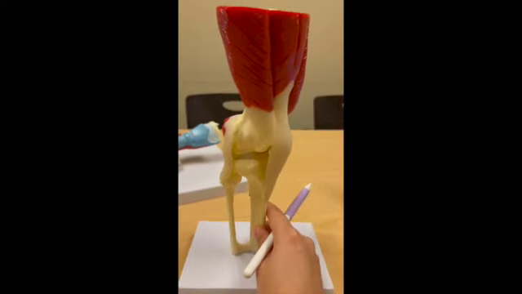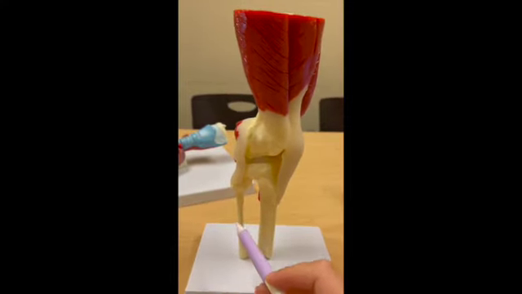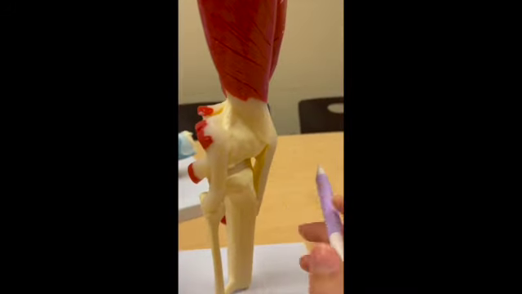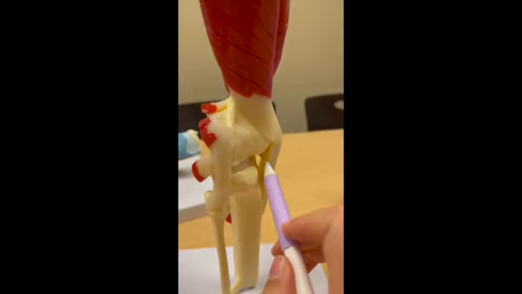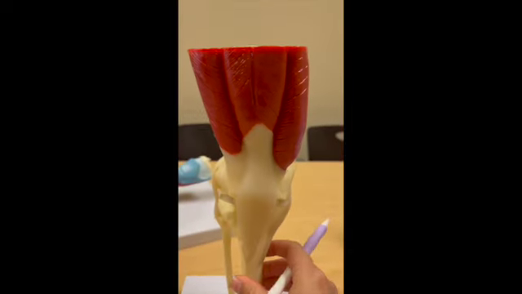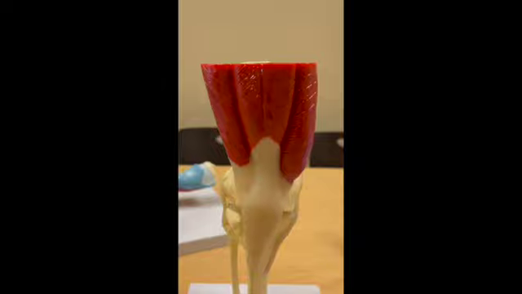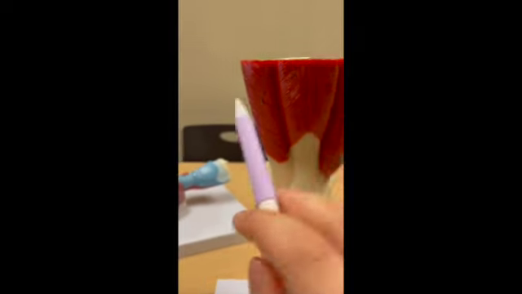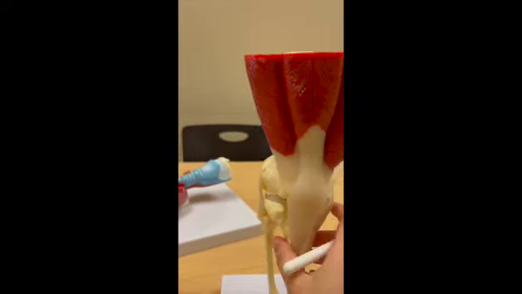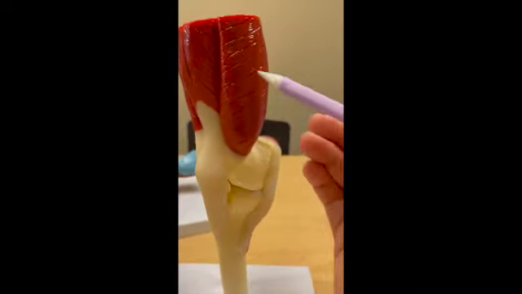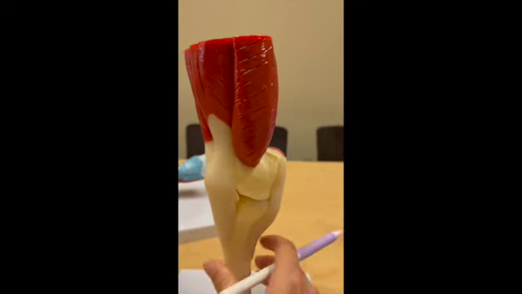We'll wrap up bones with first the fibula right here, and then the patella, which is hiding right there, and that is a sesamoid bone. Now we can move on to muscles from this anterior aspect. We have the rectus femoris muscle. We have the vastus lateralis, it's on the lateral aspect. Then we have the vastus medialis coming down on that medial side.